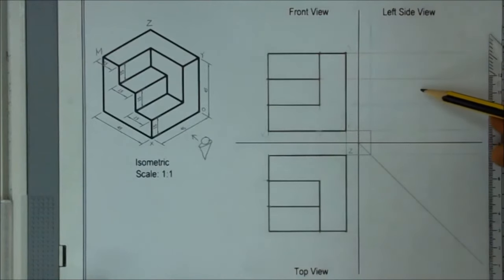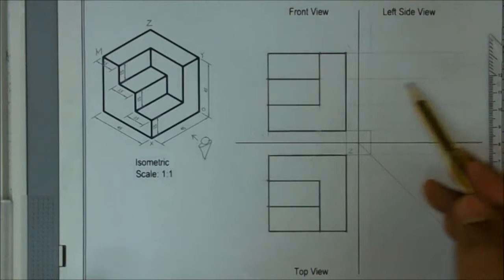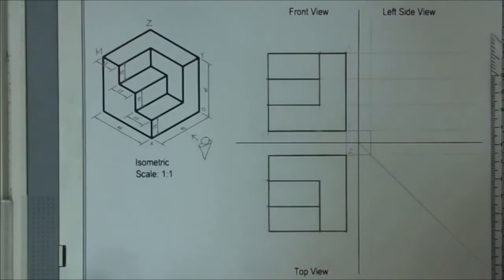Now, what's left is our left side view. A while ago, we extended or projected our horizontal lines from our front view going to the left side view. And we will also do the same from our top view, going to our miter line or projection line.